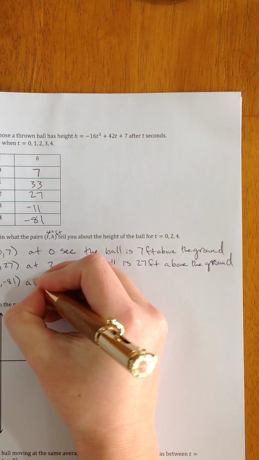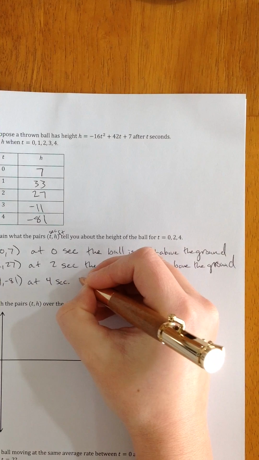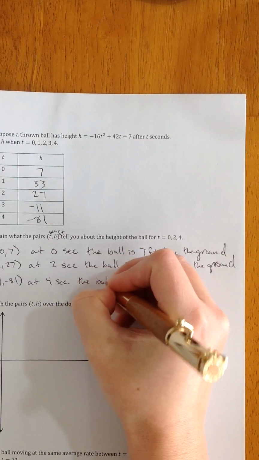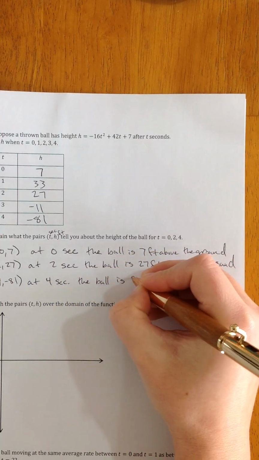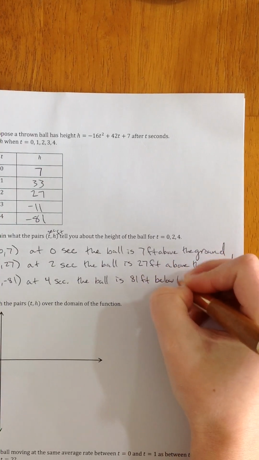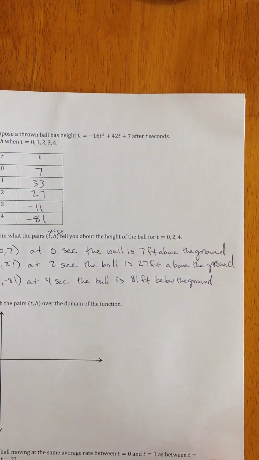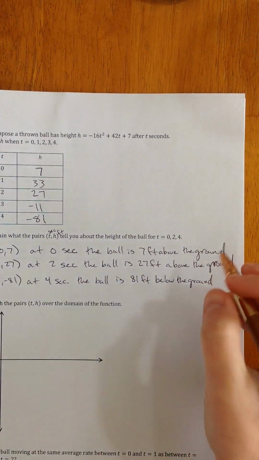So at 4 seconds, the ball is 81 feet below the ground. Like I said, that would be if there was a hole dug or something and it went underneath the ground.